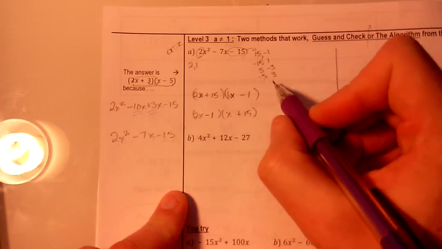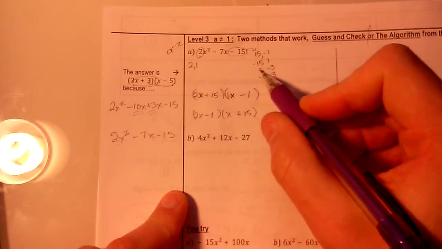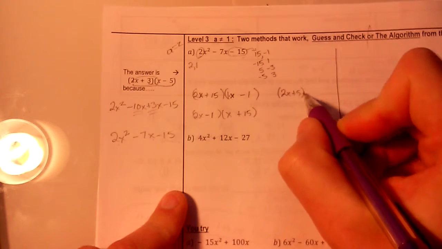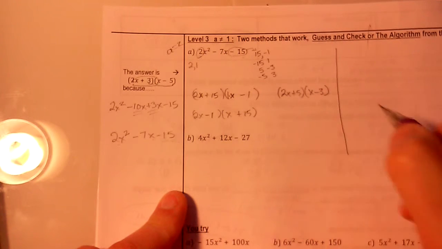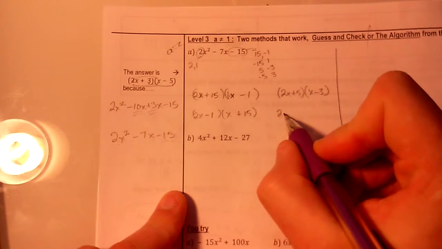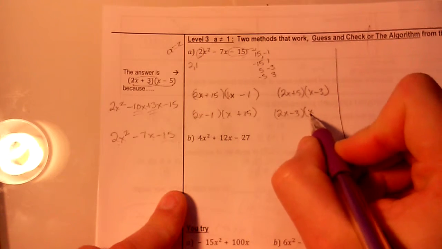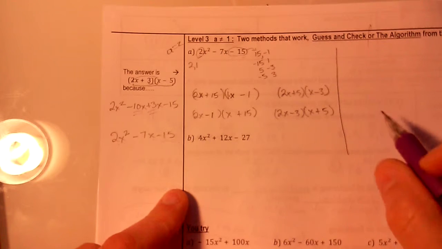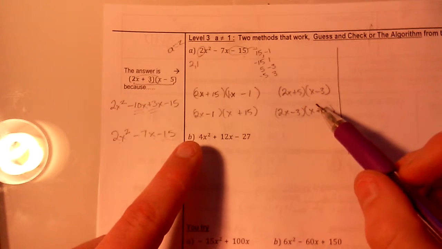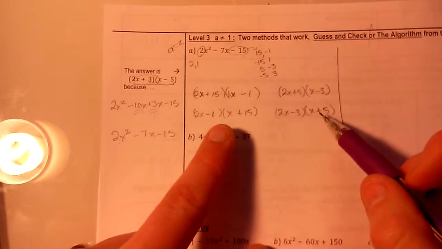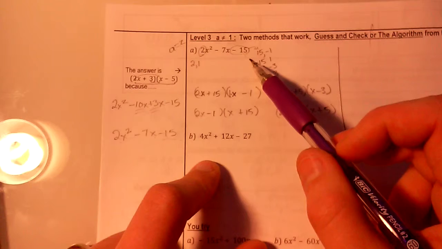So I'm making a list of guesses here. Here's a couple over here as well. This could be a 2x plus 5 and an x minus 3. Or I could have a 2x minus 3 and an x plus 5. So these are 4 out of really the 8 options. So which of these gets me really close to this?